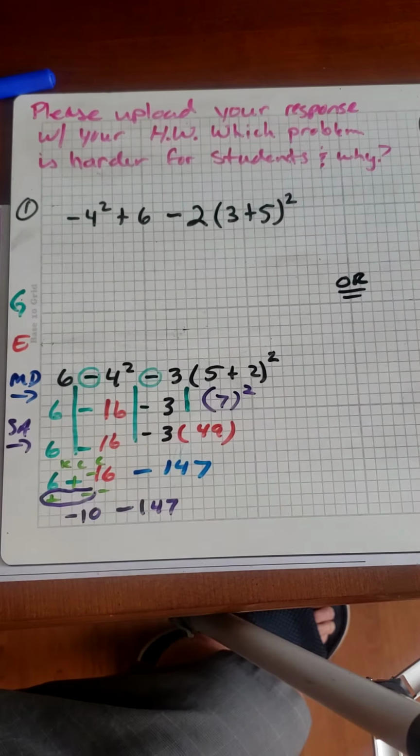Here I had negative 4 squared, and I ended up with negative 16 because if you put a 0 in front, then the order of operations would be 0 minus 4 squared. 4 squared is 16. 0 minus 16 is negative 16. So over here, what I should have is not 16, but negative 16.